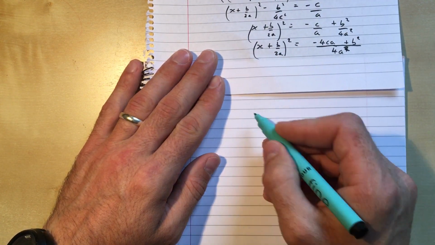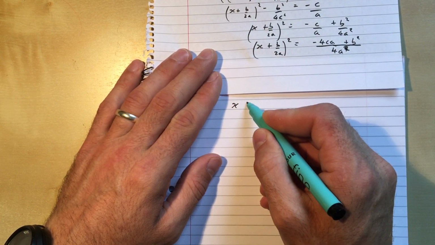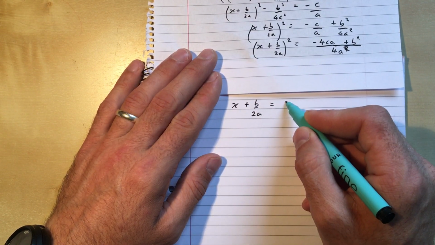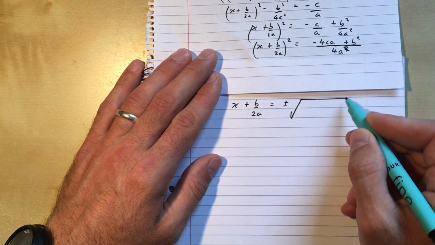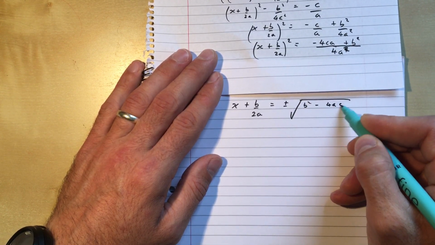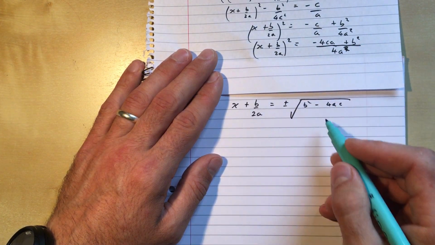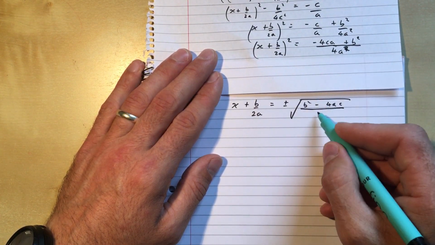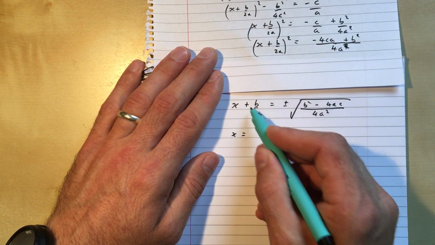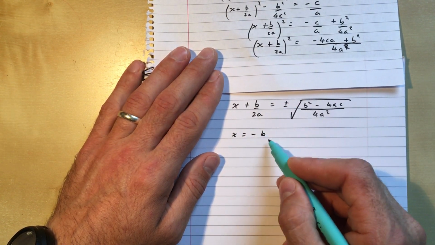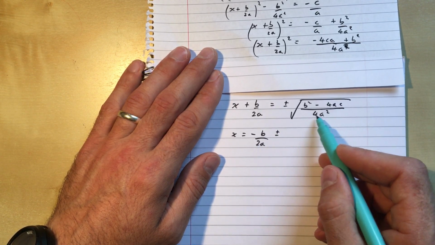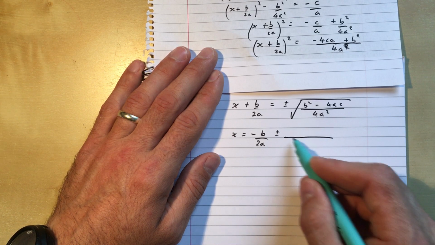Square root both sides, well, x plus b over 2a. And what we get is plus or minus the square root. Now if I rewrite this numerator as b squared minus 4ac, instead of minus 4ca plus b squared, there we go, over 4a squared, and then take away this term, so minus b over 2a plus or minus, now square root of 4a squared is 2a, isn't it?